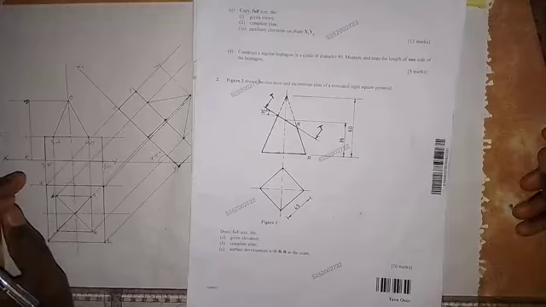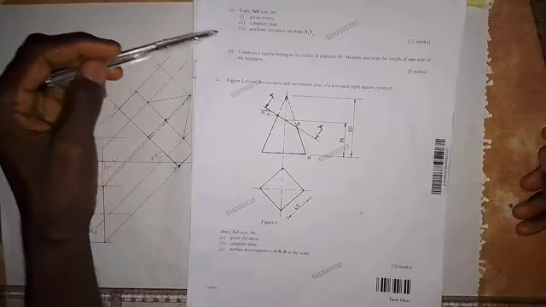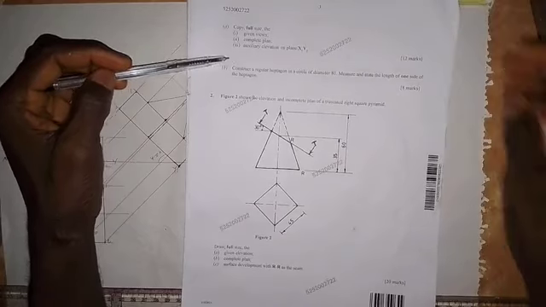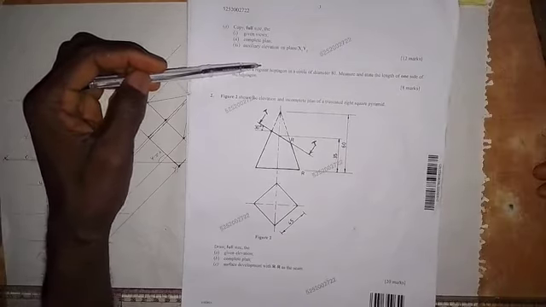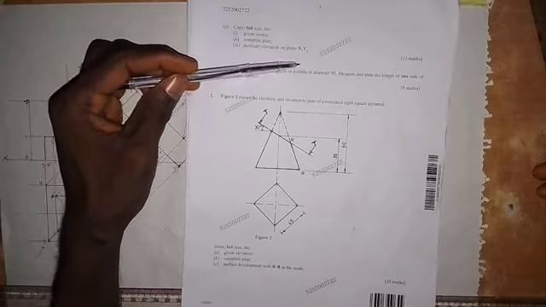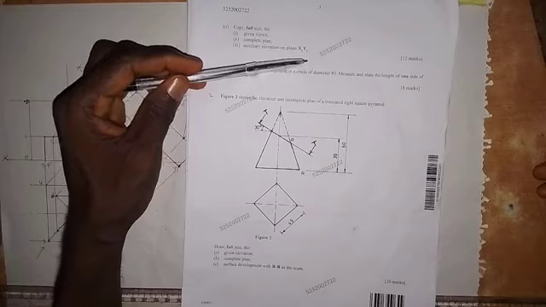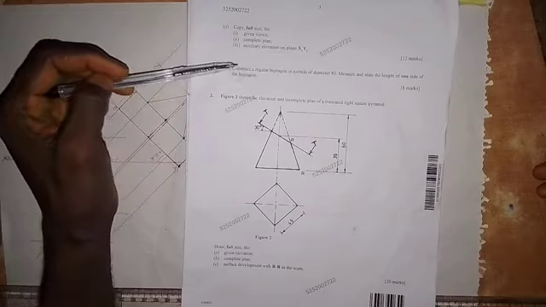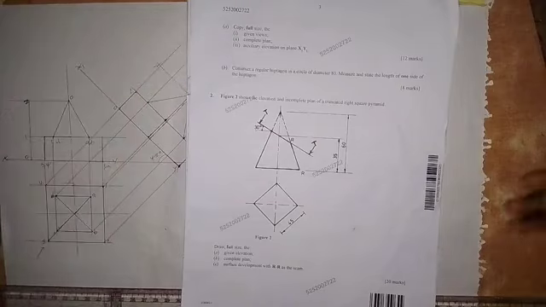Here we have question 1B of this year 2025 November GCE. Question 1B says: construct a regular heptagon in a circle of diameter 80. Measure and state the length of one side of the heptagon. Okay, so let's look at how this can be done.